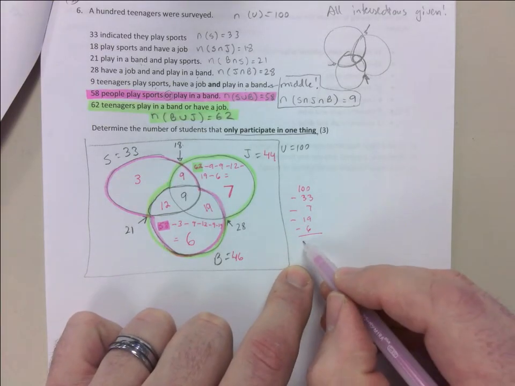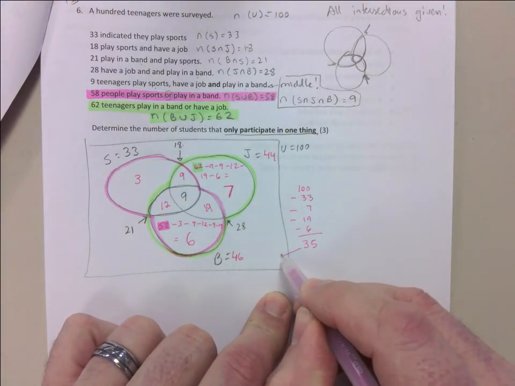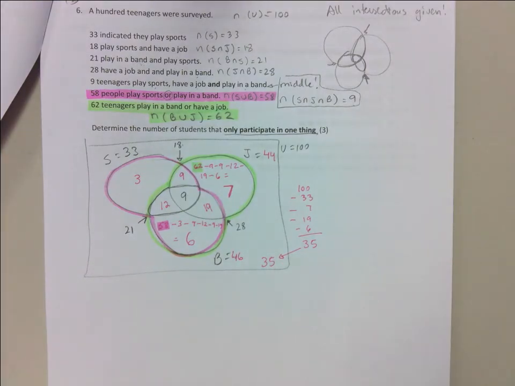I get 35. So the 35 is what I'm going to plug in here. 35 students don't have a job, they're not in sports, and they're not in band. Okay?